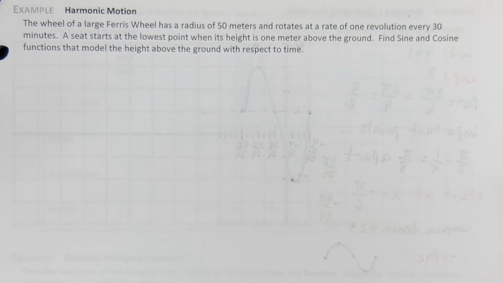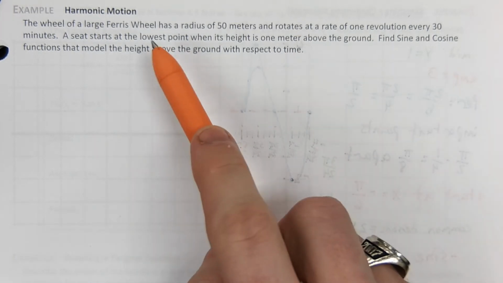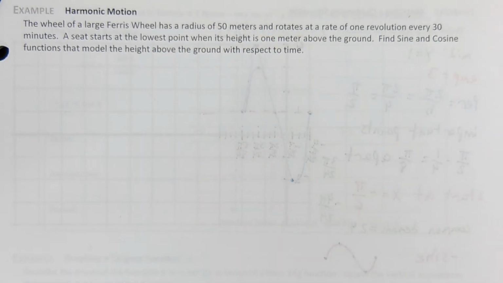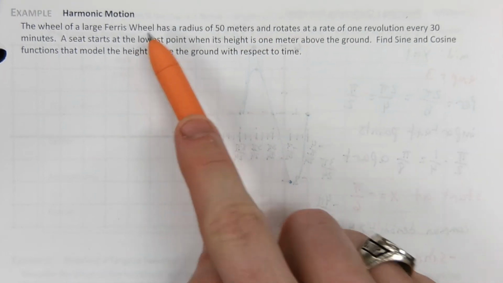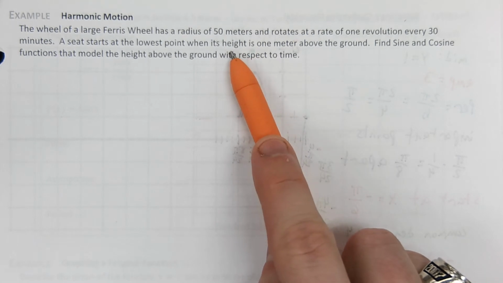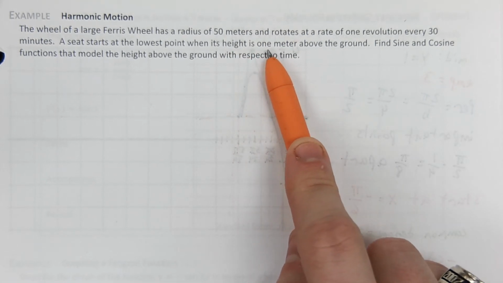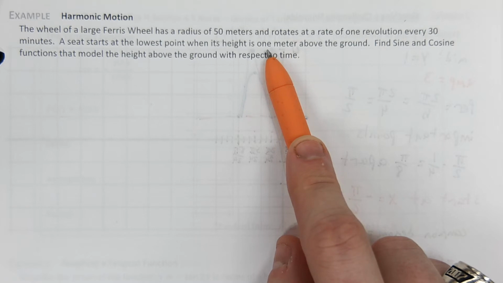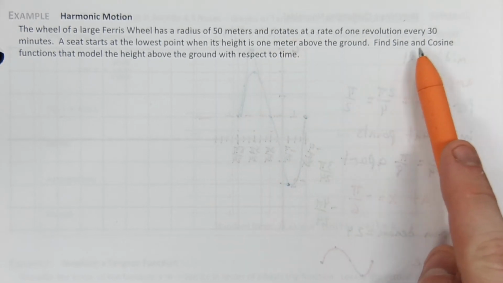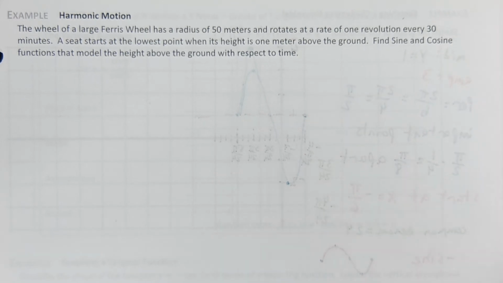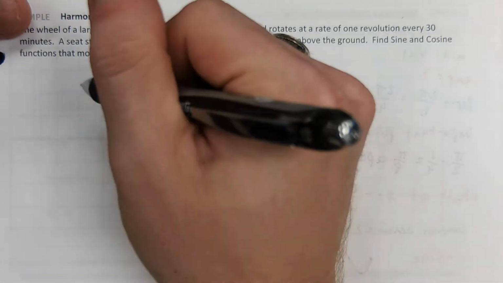Okay. A seat starts at the lowest point. That makes sense because you got to get in it. So a seat starts at the lowest point, and your height at that time is only 1 meter above the ground. A little bit more than 3 feet. So you got to pop up into that. Maybe there's a step or something. I don't know. The question says to find sine and cosine functions that model our height with respect to time. You know what makes a question like this much easier? Drawing a picture. And a picture is not drawn to scale.